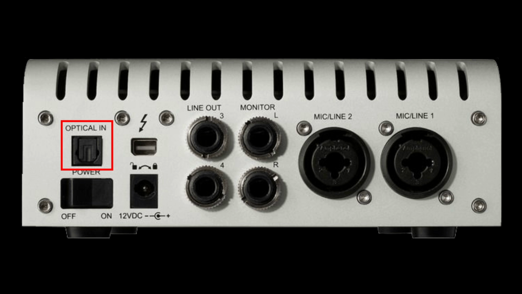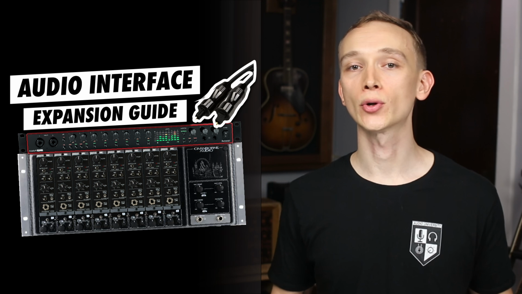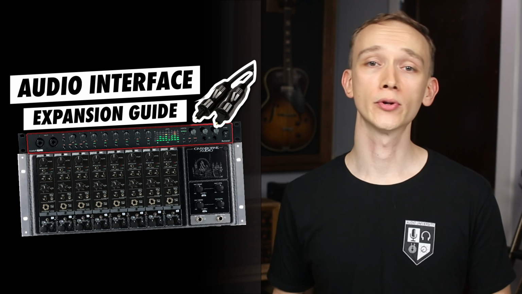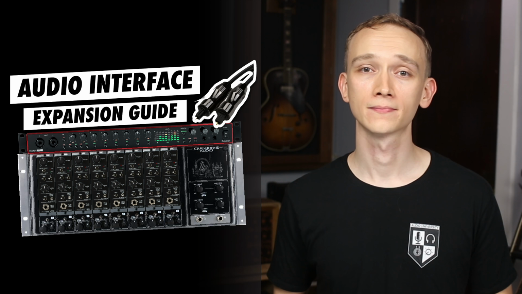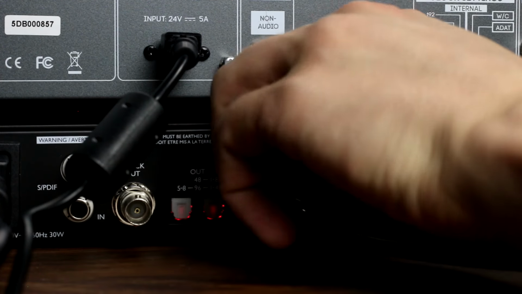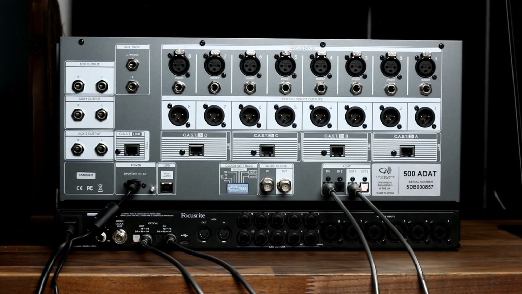Many audio interfaces have optical ADAT connections. ADAT allows you to expand your I/O beyond the analog inputs and outputs built into your interface. In this video, we'll look at 3 popular ways you can use ADAT to expand your studio.